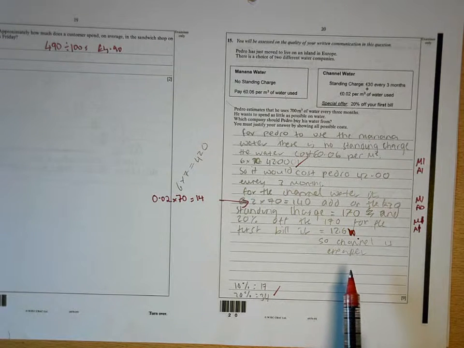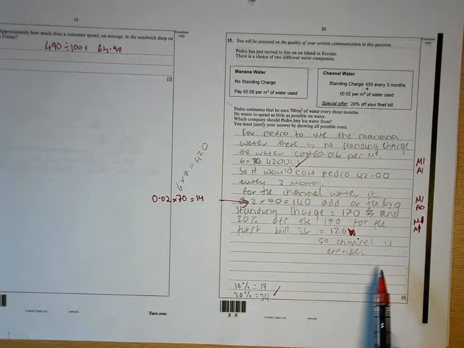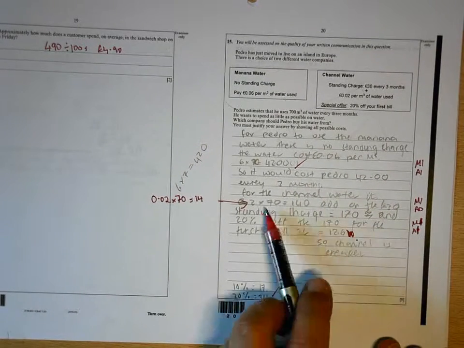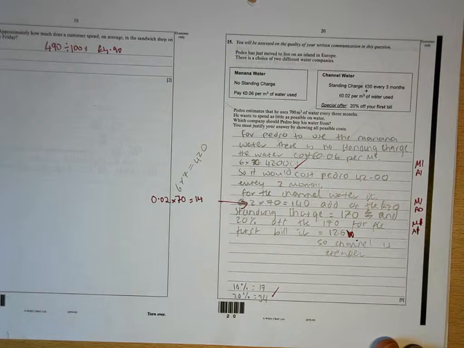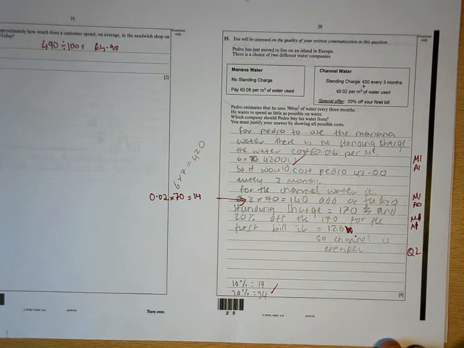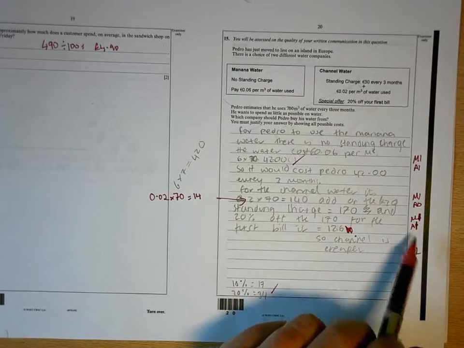And then as far as communicating is concerned, so channel is cheaper. It is cheaper because you worked that out incorrectly. So I'm going to give you 2 out of the 3 for how you communicated. It's a bit cramped what you've done. Still, that's not a bad attempt for that. So 2, 4, 6, 7 out of 9. That's not bad at all.